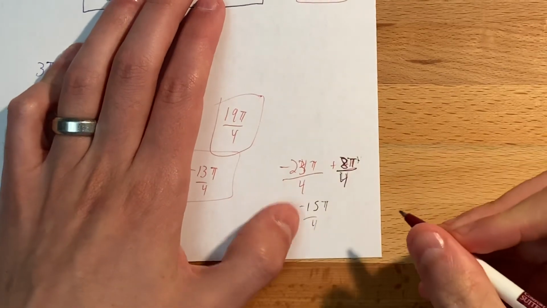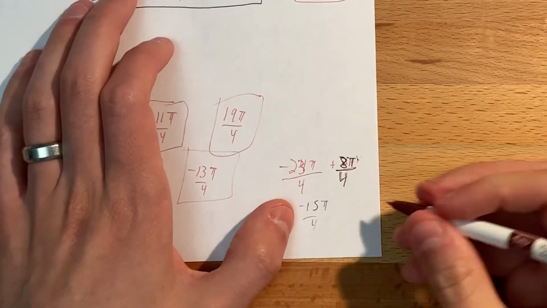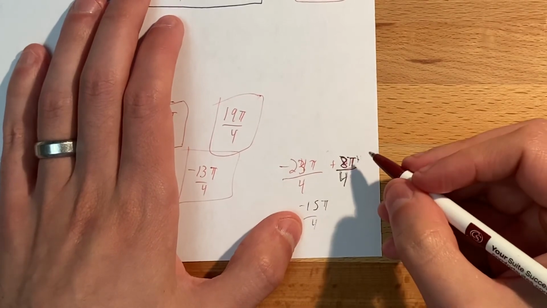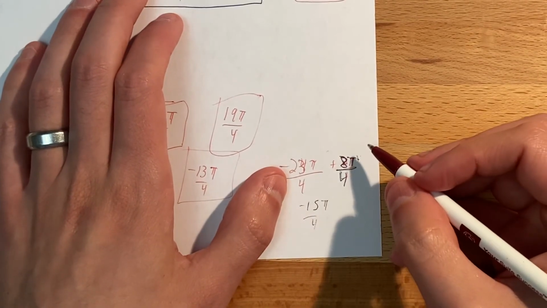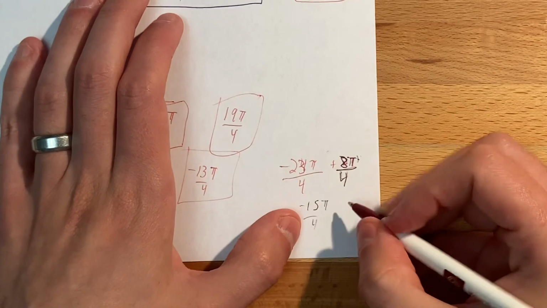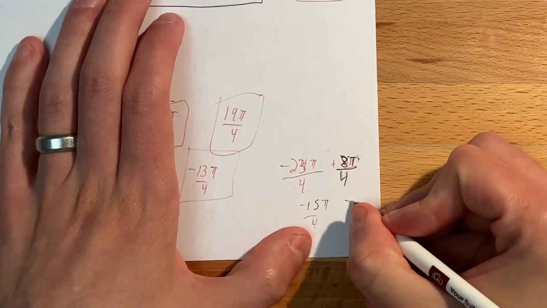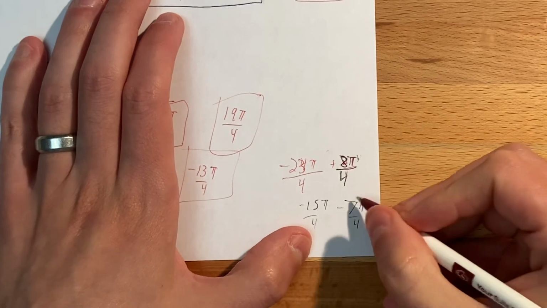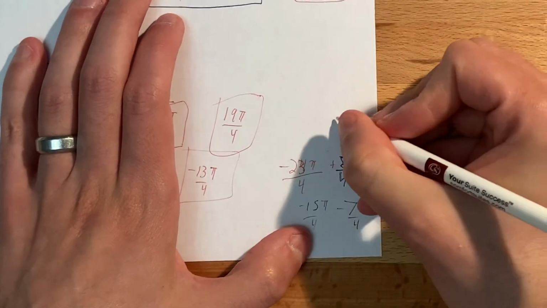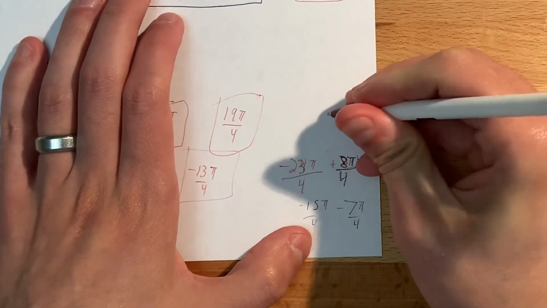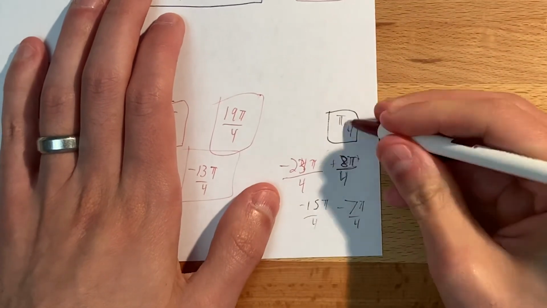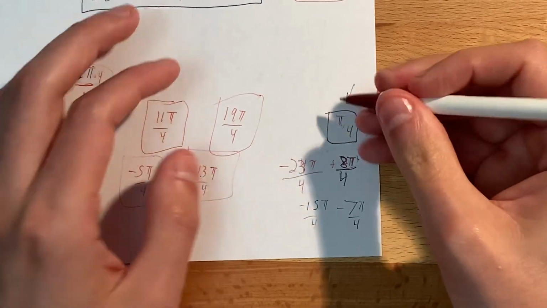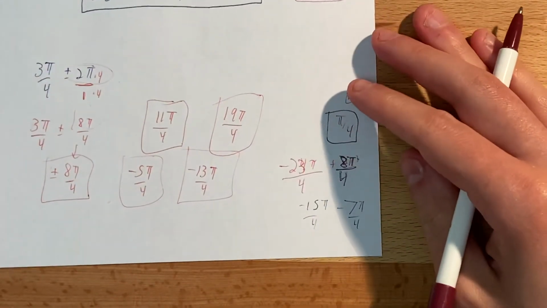But it's still negative, and I want a positive one, so I would have to keep adding 8. Did I do my math right there? I think I did. Plus 8 again would be negative 7 pi over 4, which is still negative. So I would add 8 pi again, and I would finally get pi over 4. So I actually had to add like 3 times in order to get finally a positive number. So like I said, it's as many times as needed.